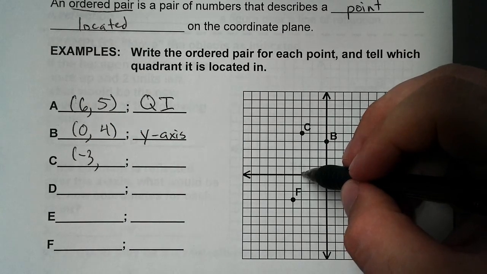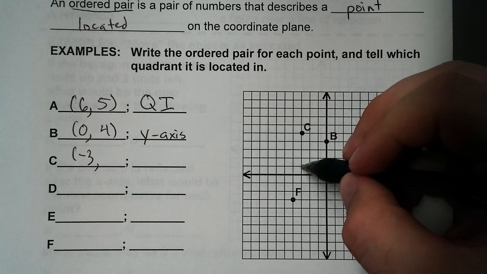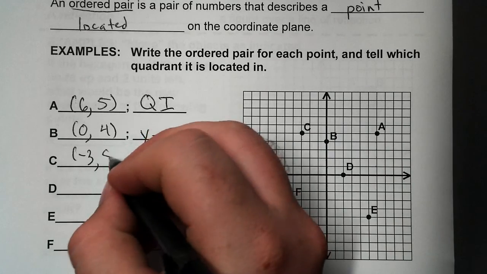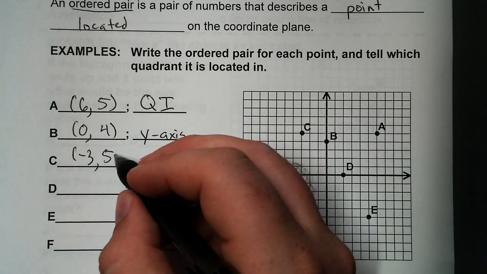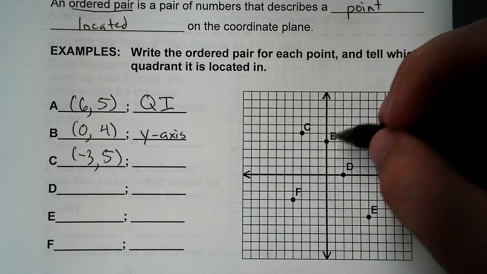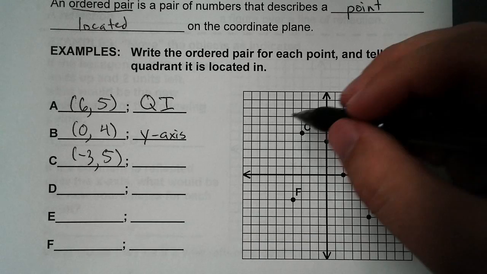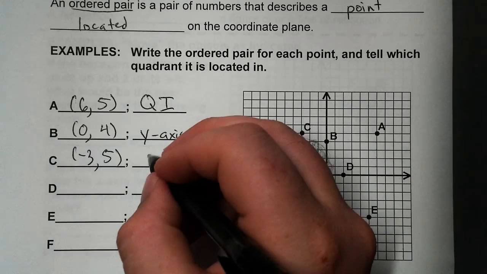From that point, let's count how many we have to go up or down. 1, 2, 3, 4, and 5. So we had to go 5 up, and it's positive because we went up. And what quadrant is over here? This is quadrant 2.